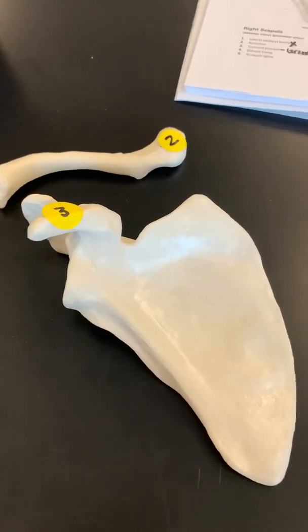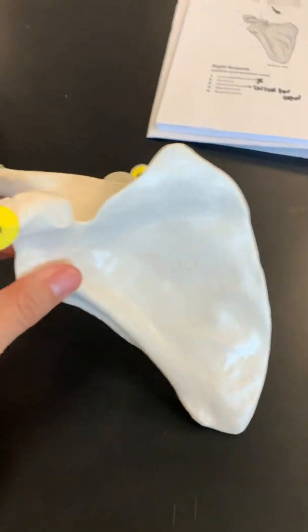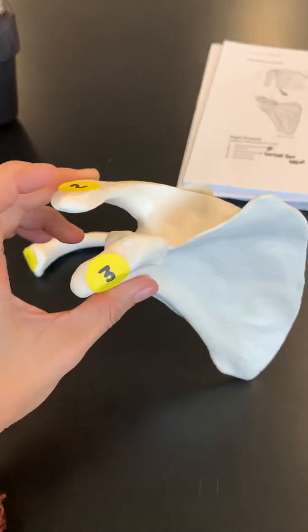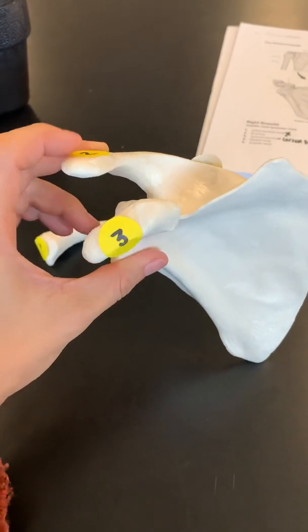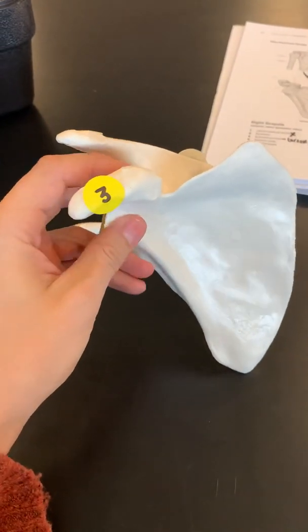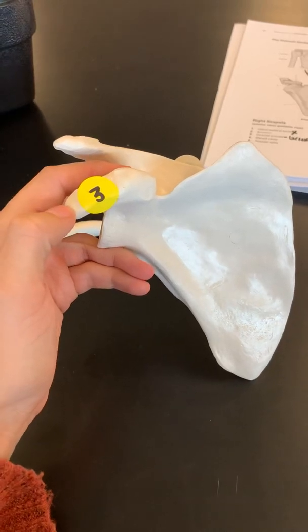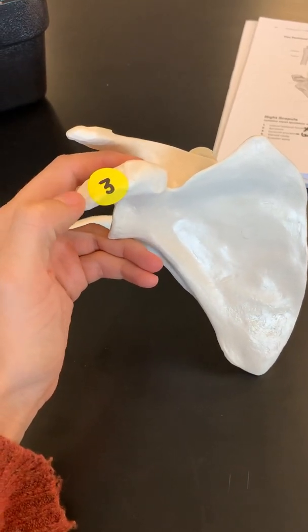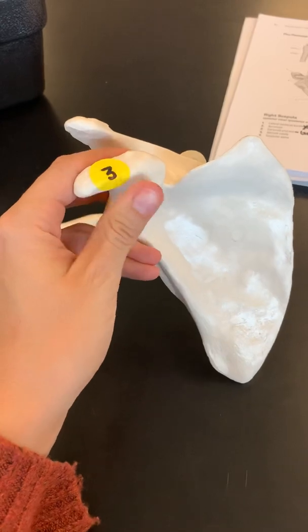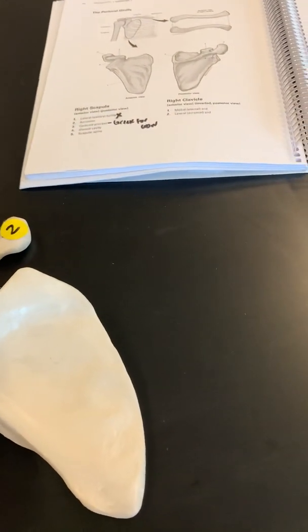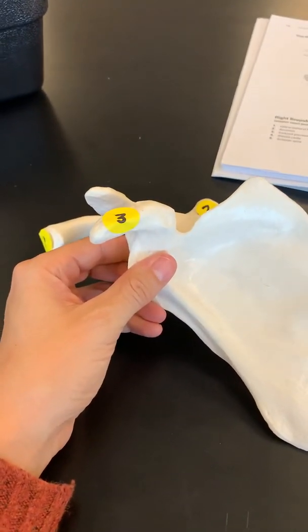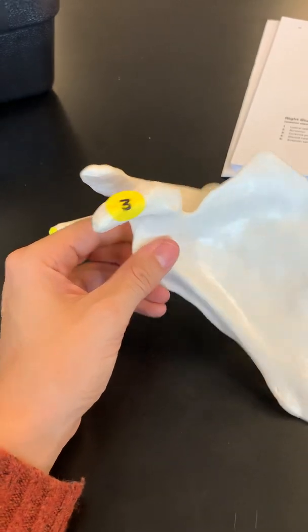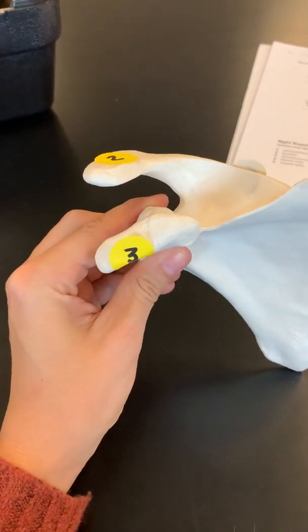So number 2 is the acromion, which is here. Number 2. Alright, number 3, the coracoid process. It is Greek for crow, so if you know that the coracoid process is Greek for crow, then you know that this one that looks like the beak of a crow is the coracoid process. Be able to distinguish the acromion from the coracoid process.